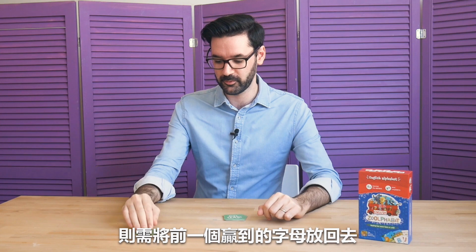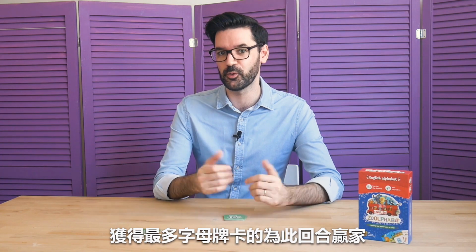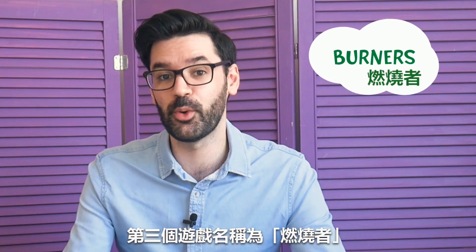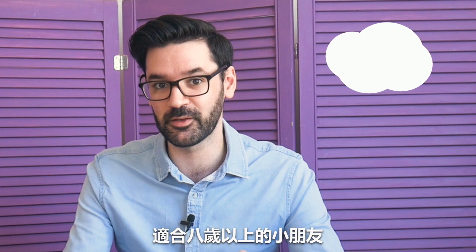If the player yells "Got it" by mistake, he has to return one of the previously won letters back to the deck. The game ends when the moderator no longer has any letters left, and the player with the most letter cards wins. The third game is called Burners and it can be played by kids 8 years and older.